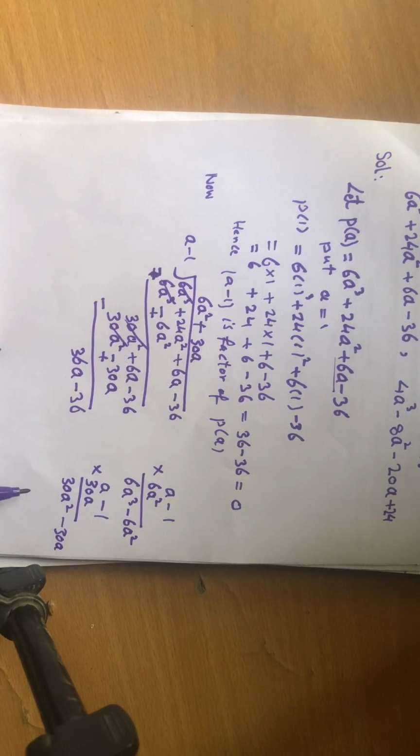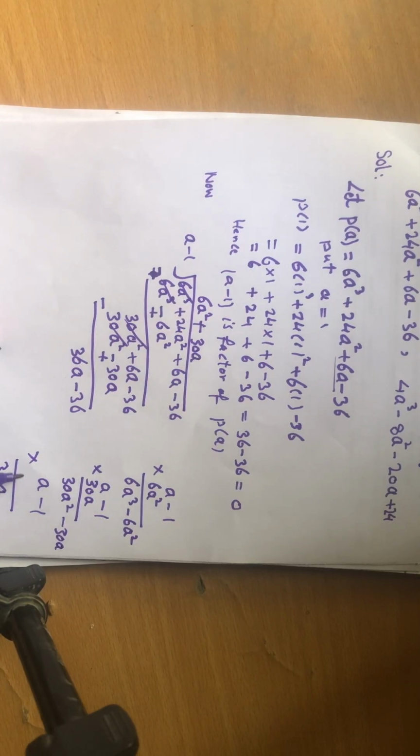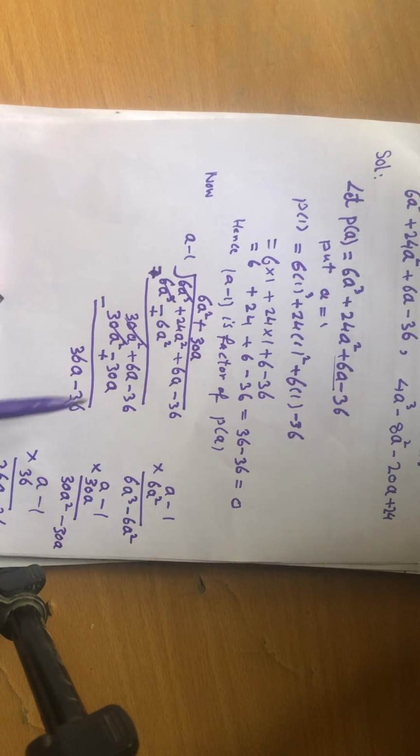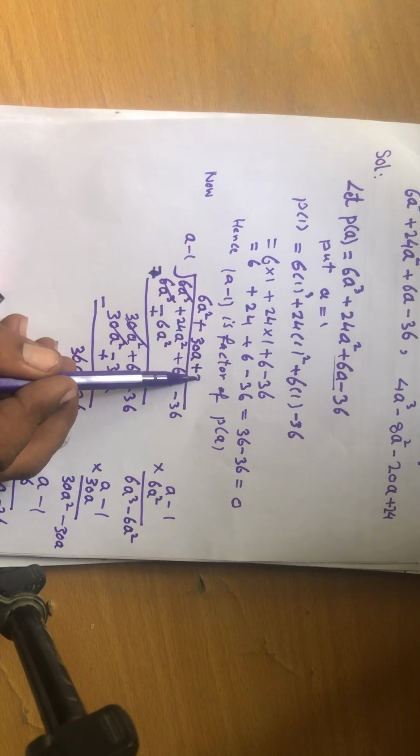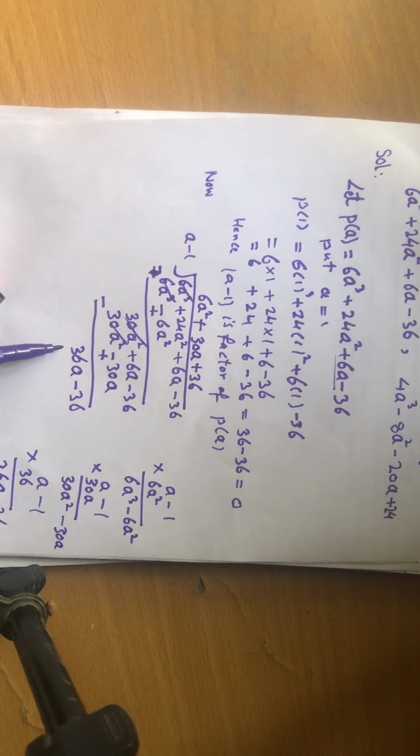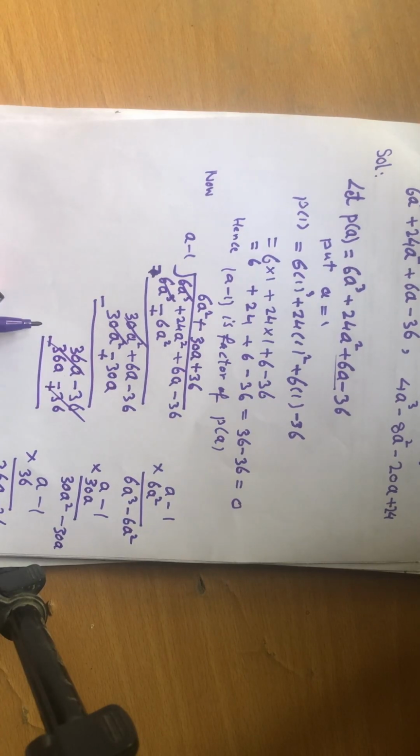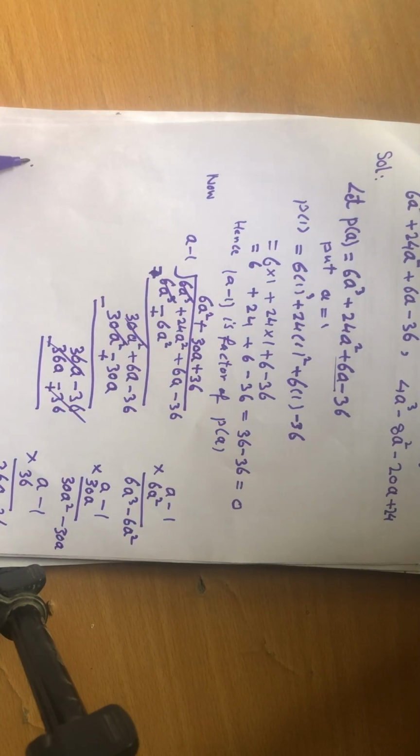Now again the same divisor, that is a minus 1. We are multiplying by what to get 36a? A multiplied by what? Of course multiplied by 36. When we multiply a with 36, it comes 36a, and 36 multiplied by minus 1, minus 36 comes. The quotient term is 36. Now here we can write 36a minus 36. After changing the sign, both terms get cancelled. Now remainder is 0, already we know.